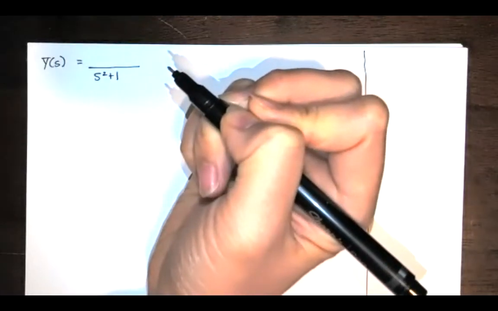Y of S was equal to AS plus B over S squared plus 1. And A was negative 3/5.